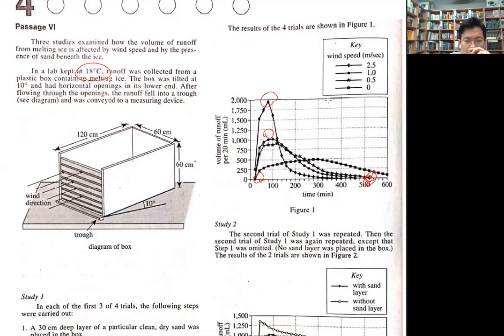Maximum here. 1.5 is same. 0 is maximum here. Okay.